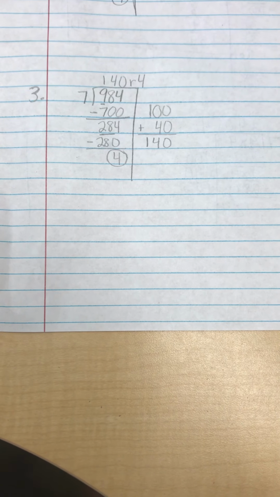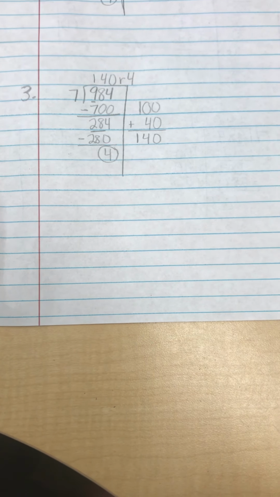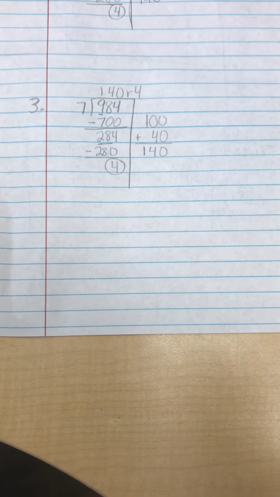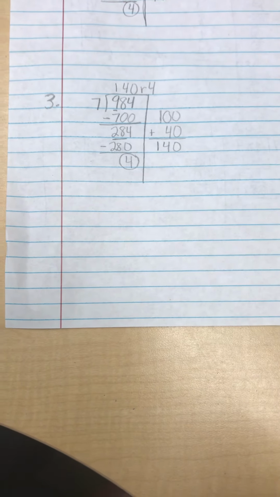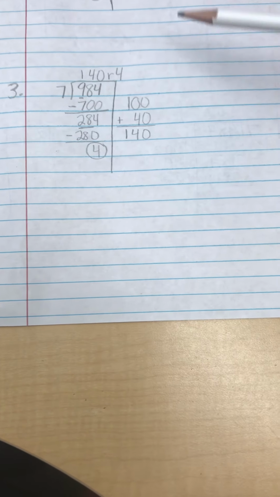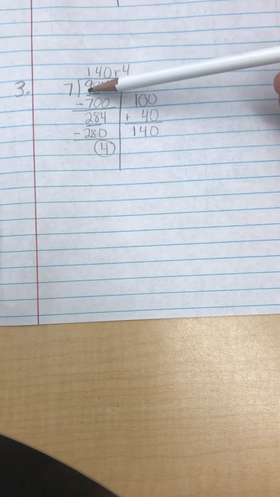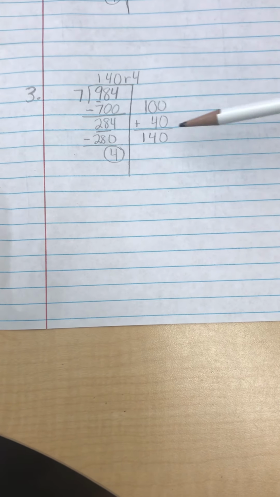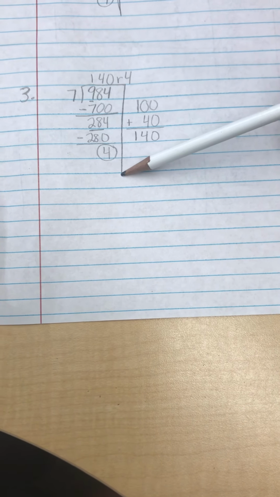Today we learned how to divide using the partial quotient strategy. This is taking the same skills that we were using with our area model, and it is very similar to the standard algorithm. So, for example, in 984 divided by 7, you have your normal division sign, and then we draw a line down the side.